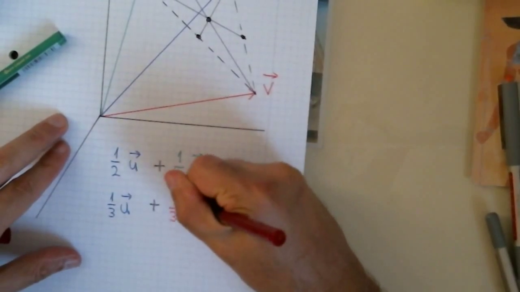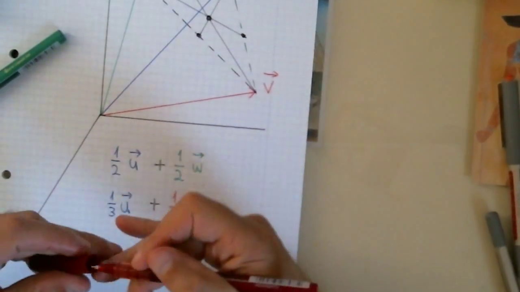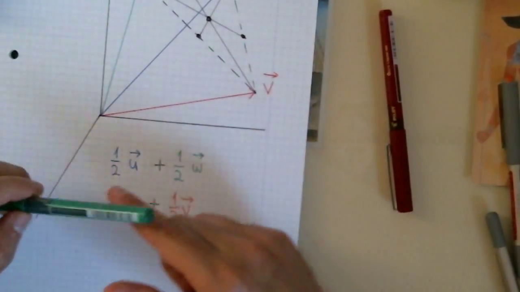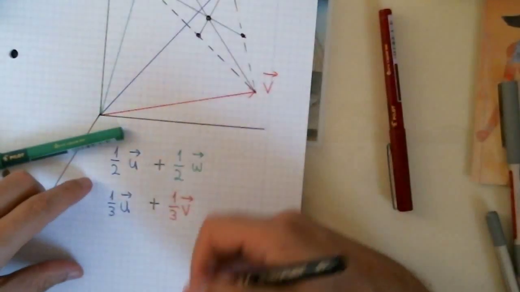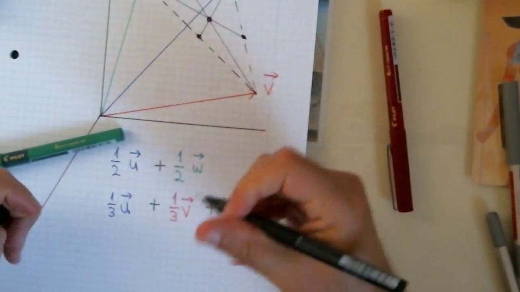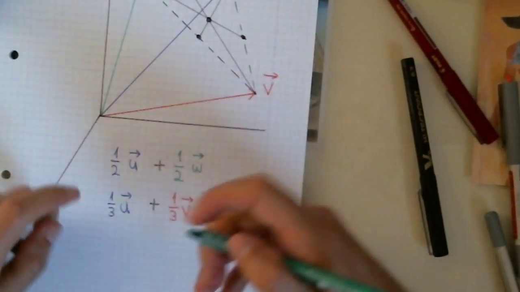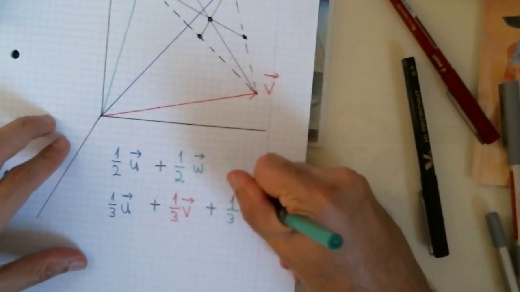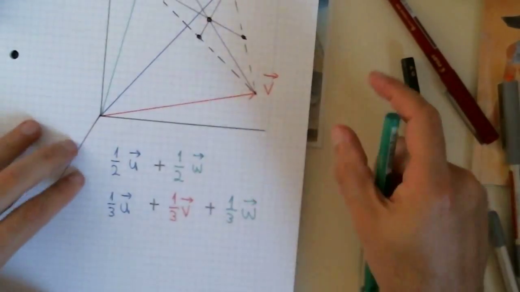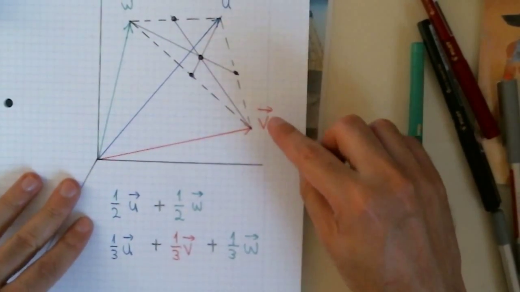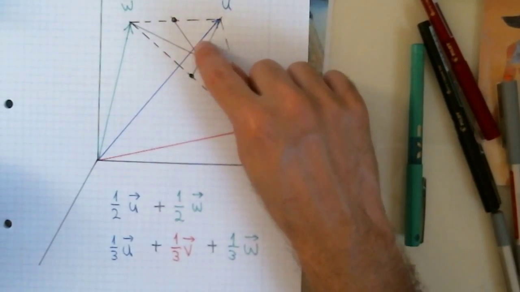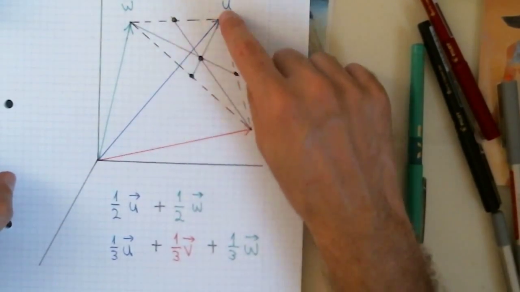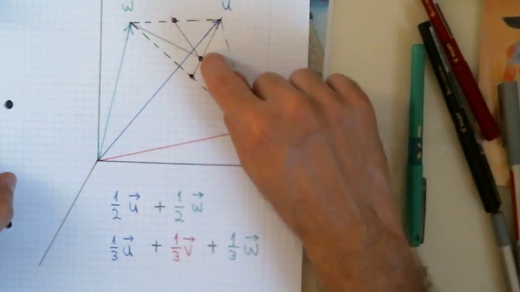just to make it according to the order of the letters in English, u and then v and then w, plus a third of w. And what it gives us is this point, the meeting of the three medians.